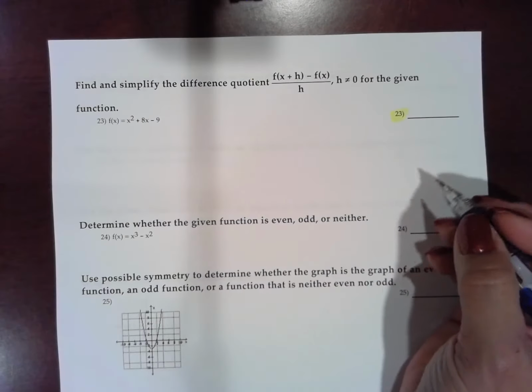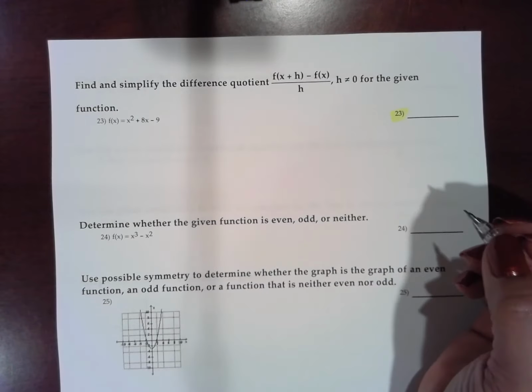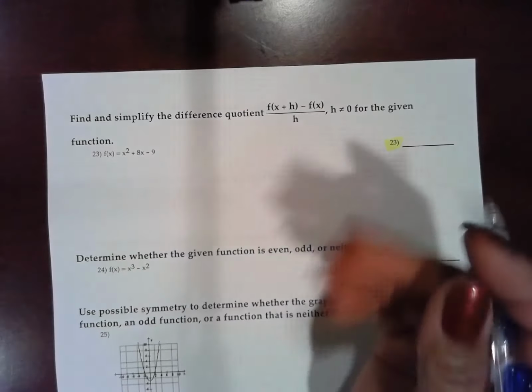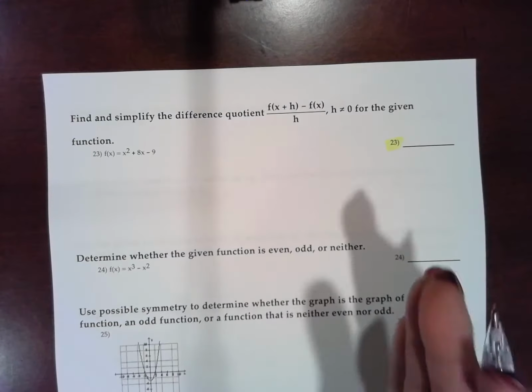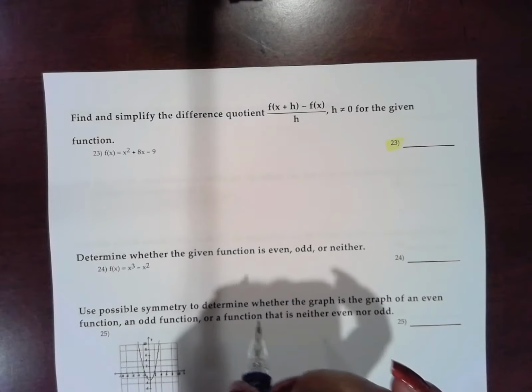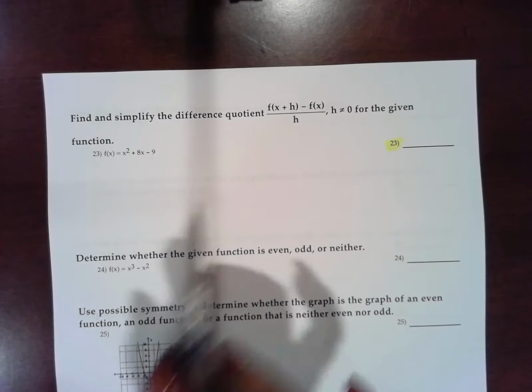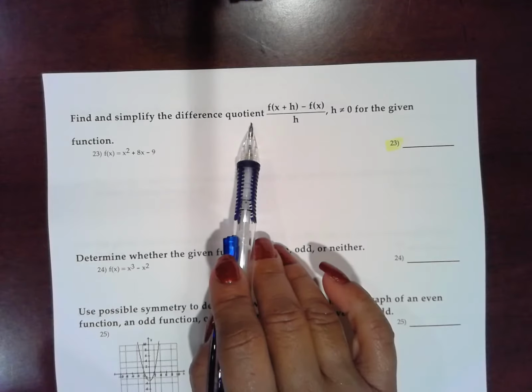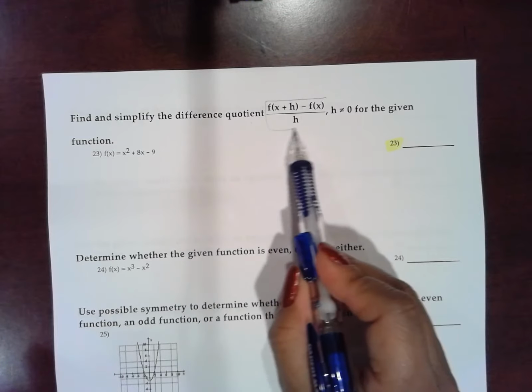The next one of the 10 questions to show your work on test 1 is question 23. This one will take more time to understand, but make sure that you do spend the time. It is worth it. On question 23, you are asked to find and simplify the difference quotient. So this will be provided to you.